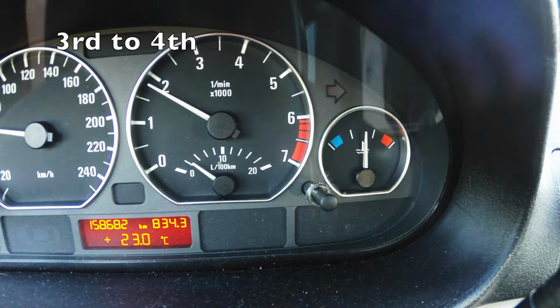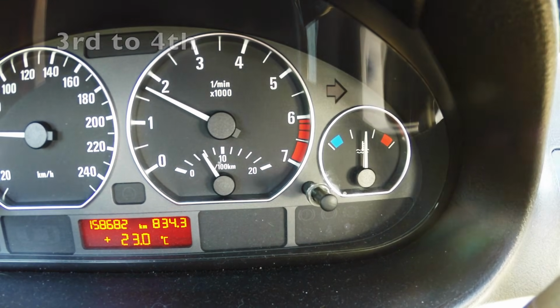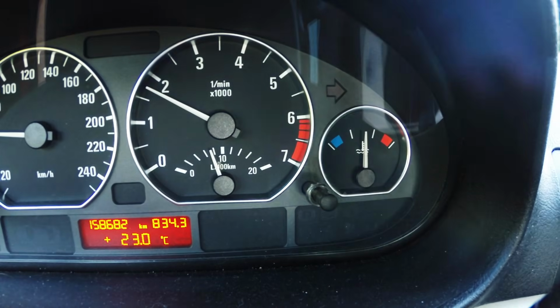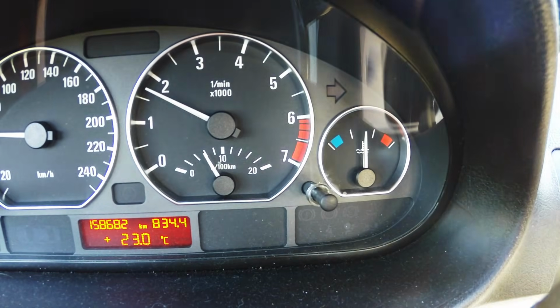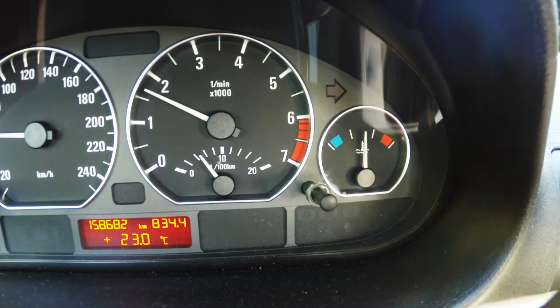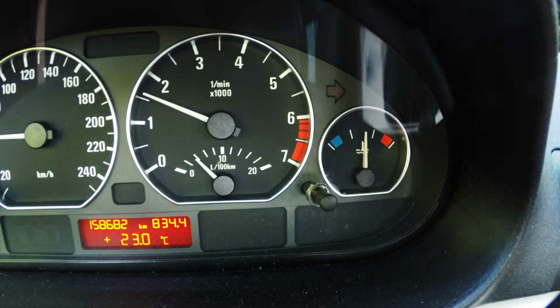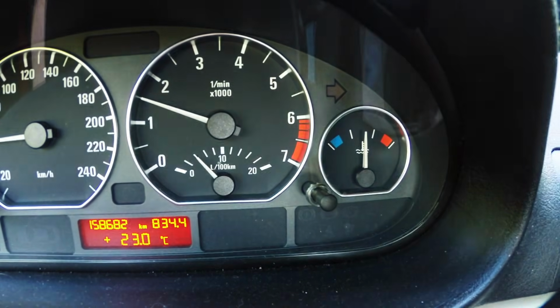Did you see it jump down? It jumped because I released the clutch way too quickly, and the wheels, the speed of the road, had to spin down the engine to the correct RPM.